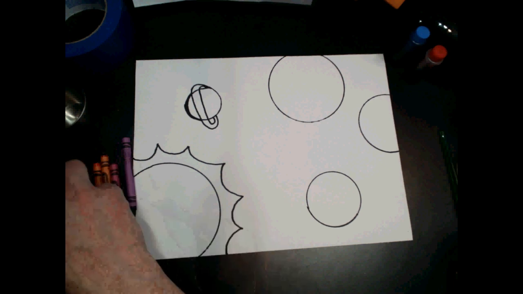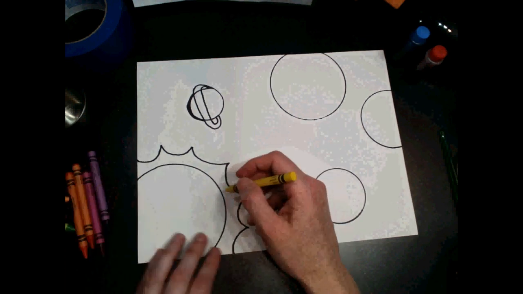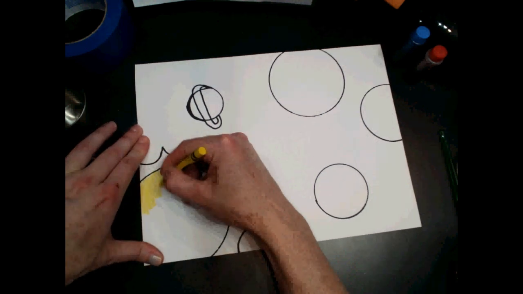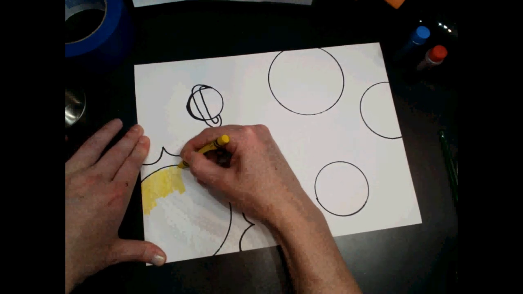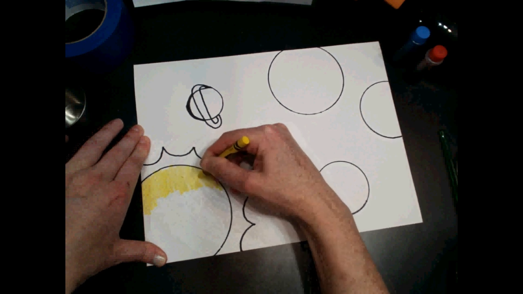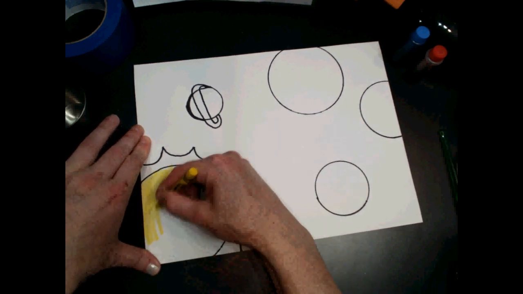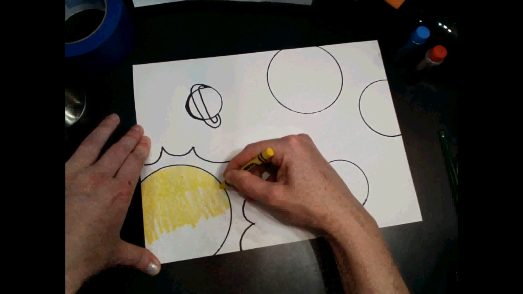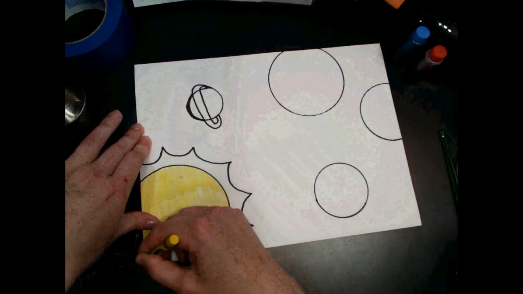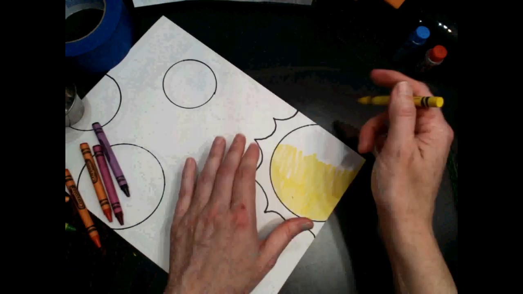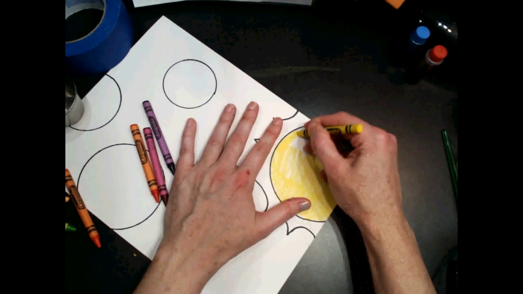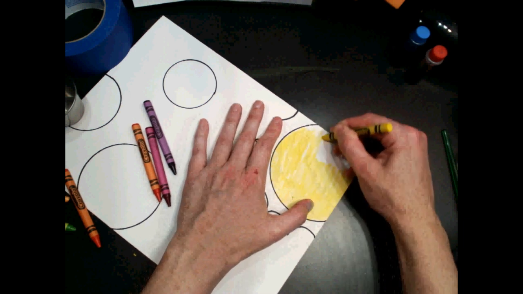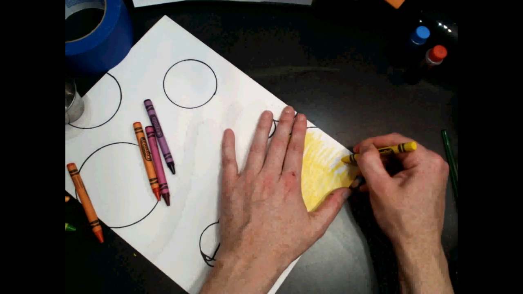Okay, so I'm going to start with my sun first. And I'm going to start by coloring it yellow. Now I want to color nice and dark because like I said, we're going to be adding a special surprise at the end of our coloring to make it look really awesome and more like space. So when you're coloring, make sure you definitely want to use crayons, and you want to press nice and hard. That way we get really nice dark colors. Okay.